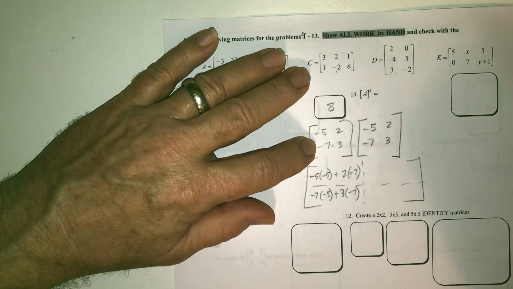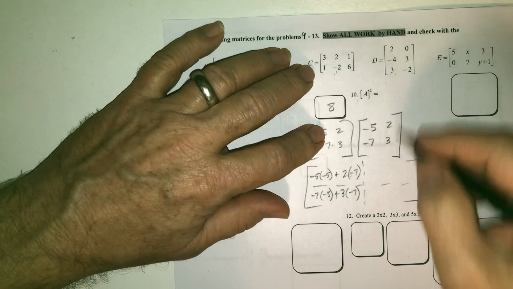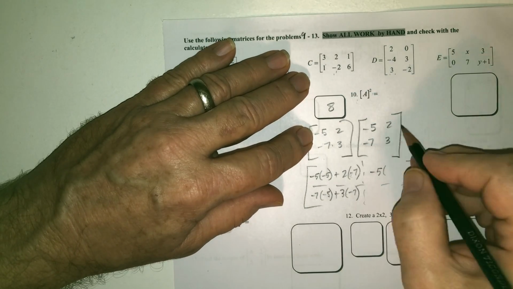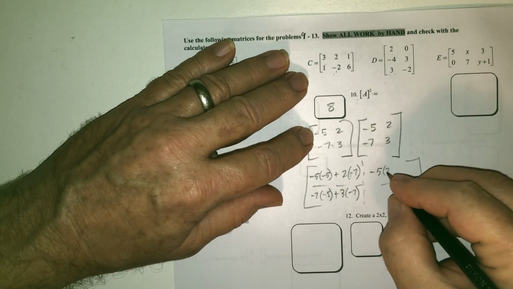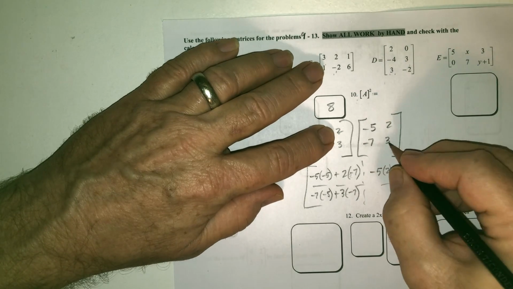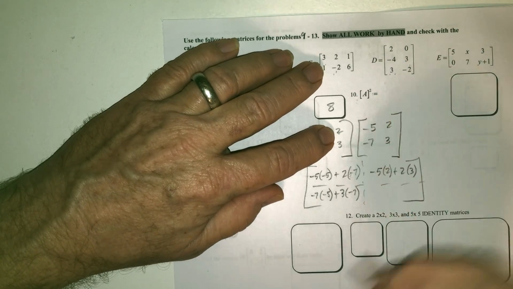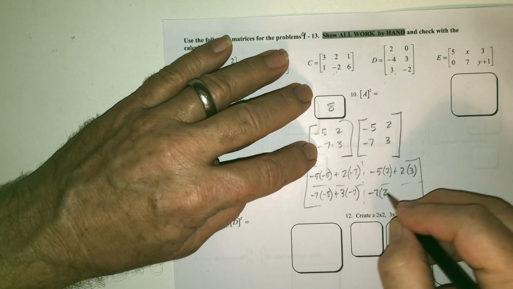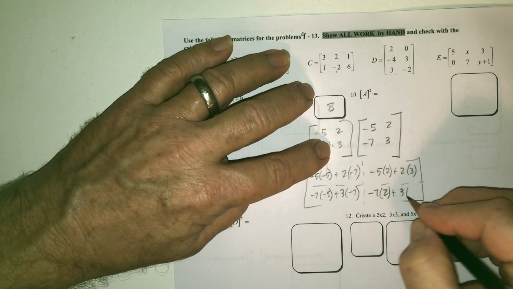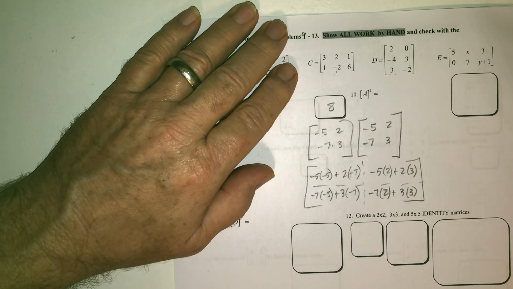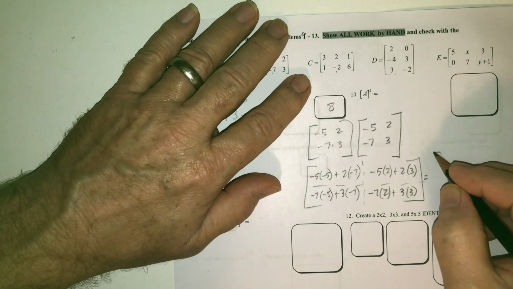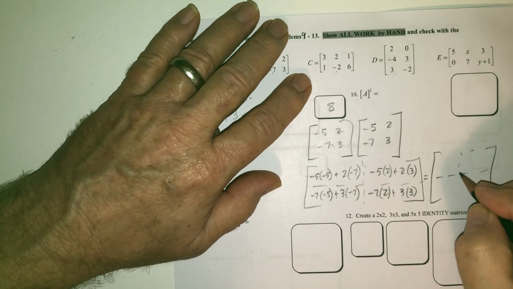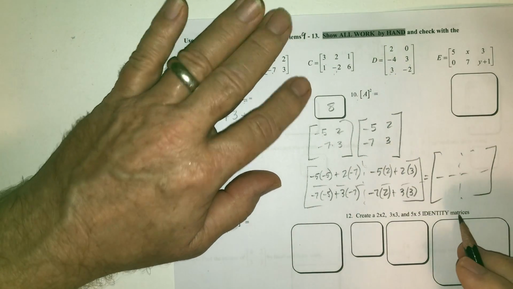And then I would take the second column and multiply it times the first row. So negative 5 times 2 plus 2 times 3. And then I would do negative 7 times 2 plus 3 times 3. So then this would be equal to, and once again, it's going to leave me with a 2 by 2. So there's my spot.